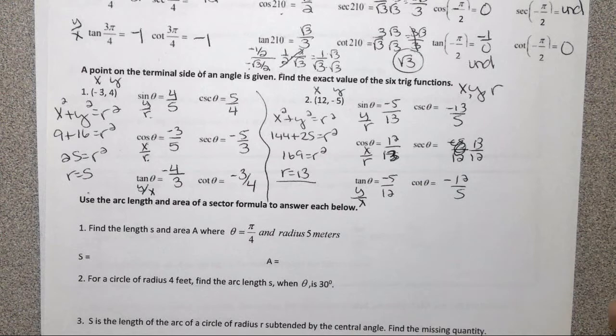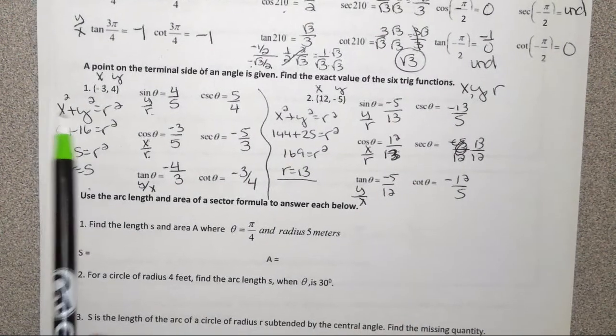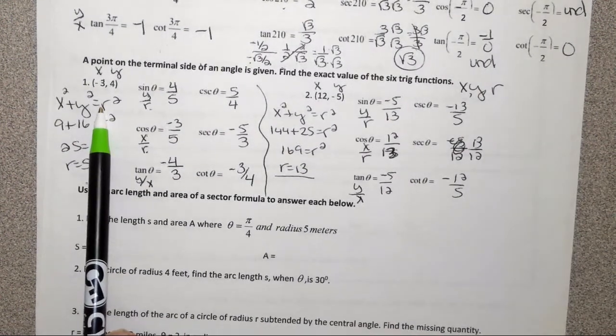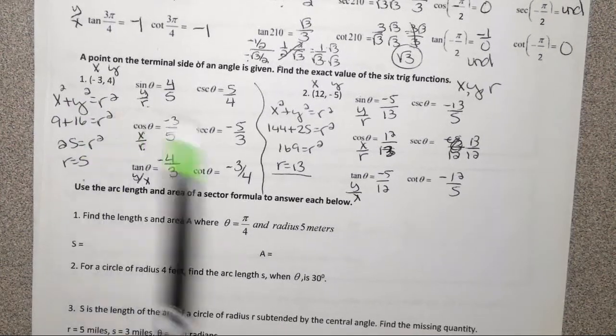And that's it. But again, it's more stuff that you have to know. You have to know this formula to find r. If you raise your hand and ask me, I can't tell you. You have to know that.